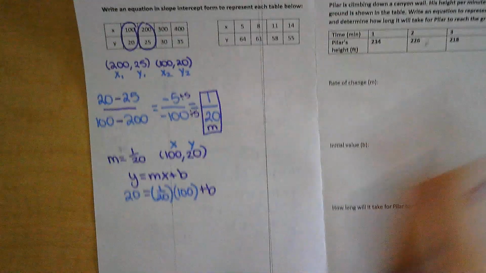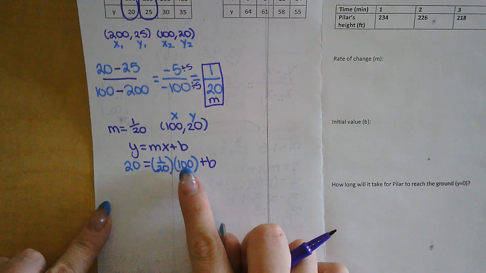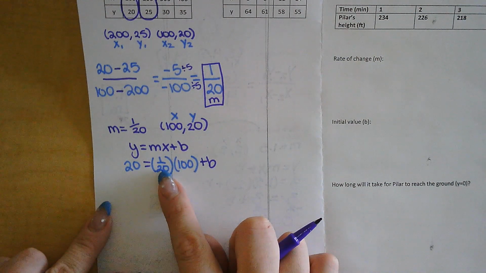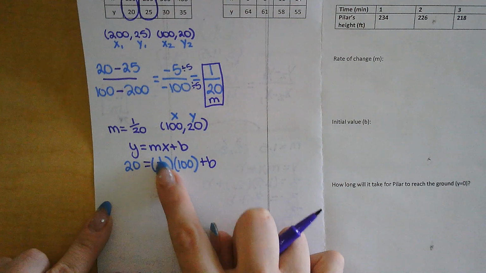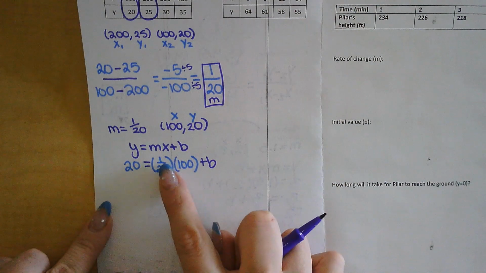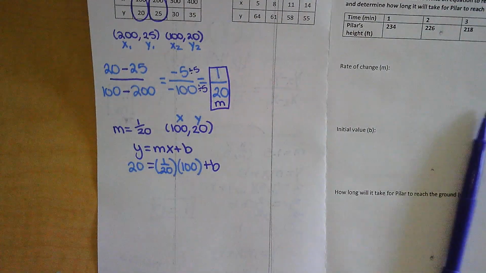Now I need to multiply the value of m times the value of x, so 100 times 1/20th. I know that when I multiply a whole number by a fraction, I multiply it by the top and then divide by the bottom. So 100 times 1 is 100, divided by 20 is 5. So this equals 5.